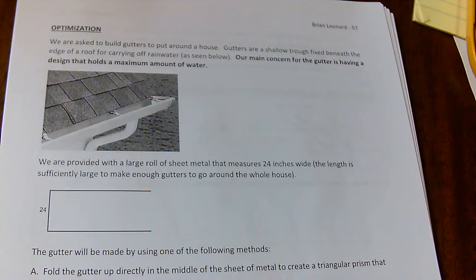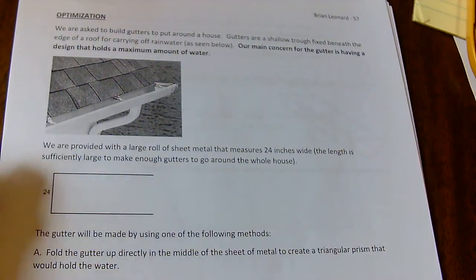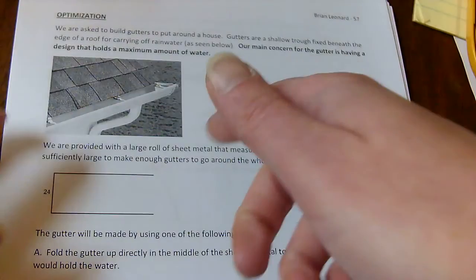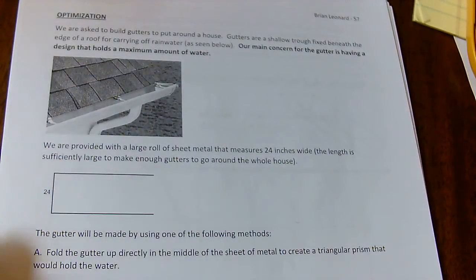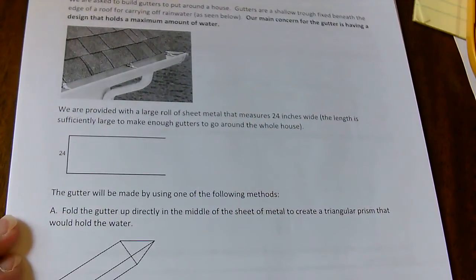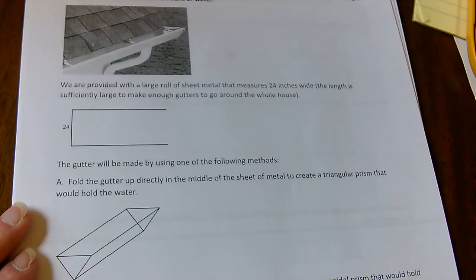It protects the foundation. So let's say we have a large roll of sheet metal that measures 24 inches wide, and the length is sufficiently large to make gutters to go around the whole house. So that's why it doesn't stop, because it keeps going all the way around the house. And we can pick our different methods. We want to find the one that's going to give us the most water contained.